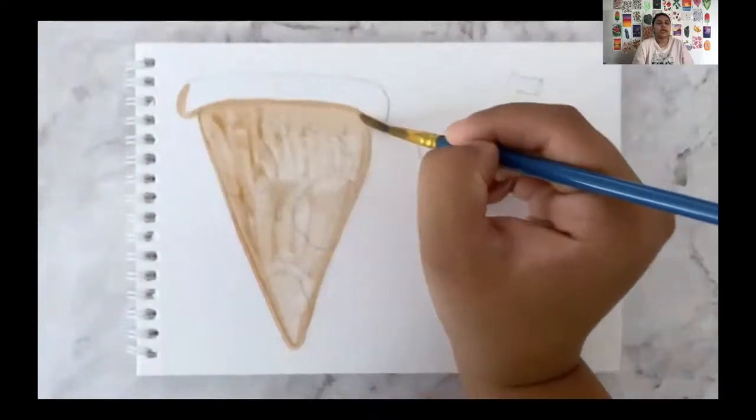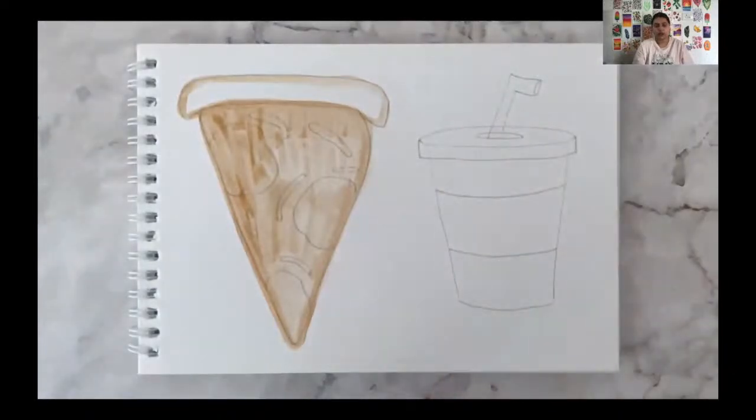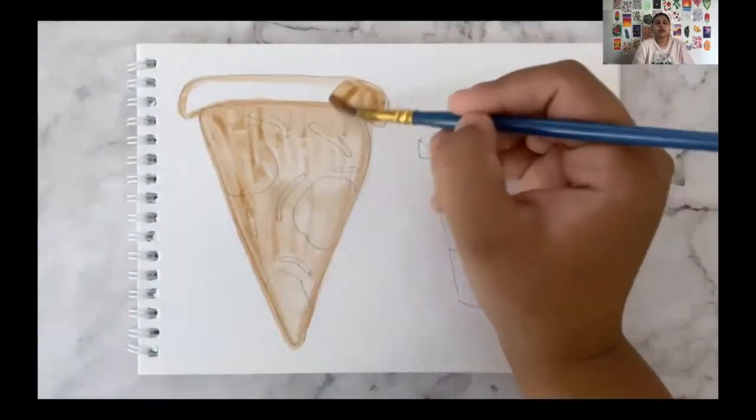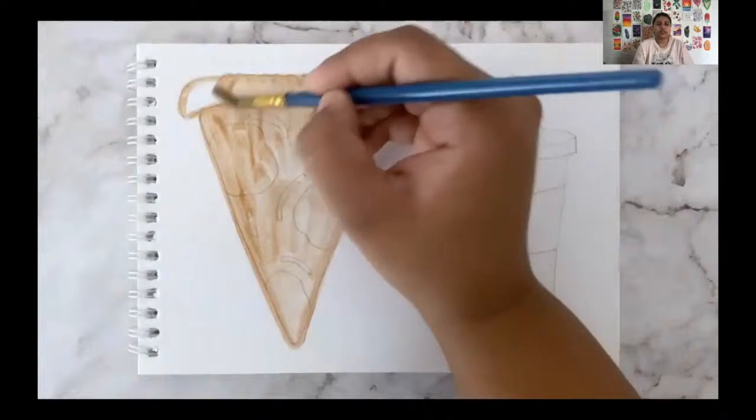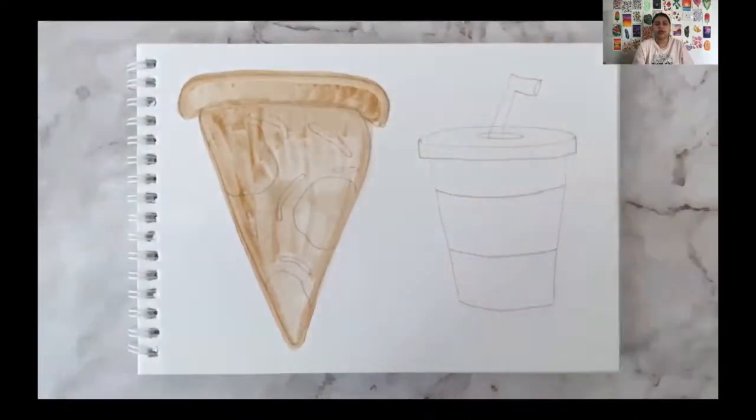Again, in order to make it lighter, go ahead and add in a little bit of white, and you will have a beautiful light brown color. Now, this color, I'm going ahead and adding it everywhere. That is basically my whole slice of the pizza. I've also covered up my toppings, because once it dries, I'm going to be adding in a second layer of paint, which will be for my toppings.